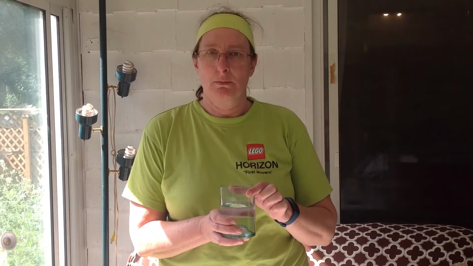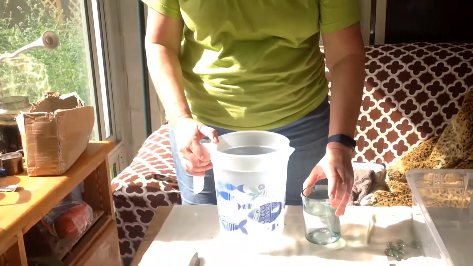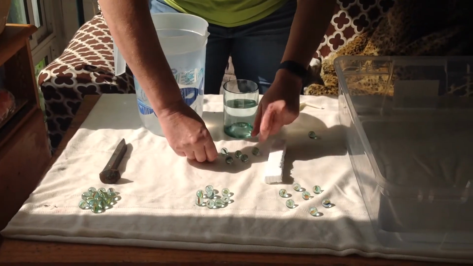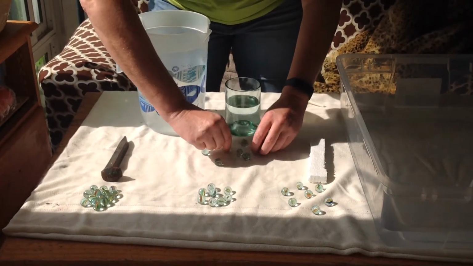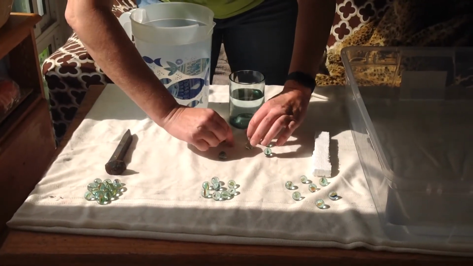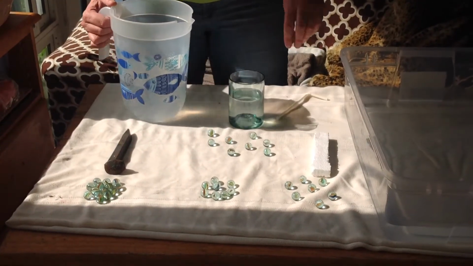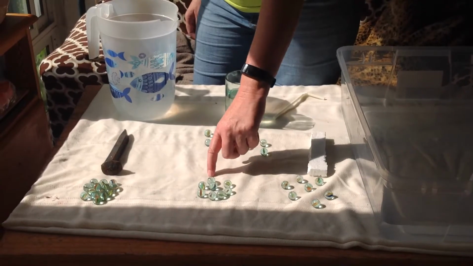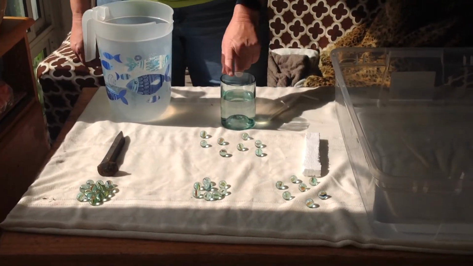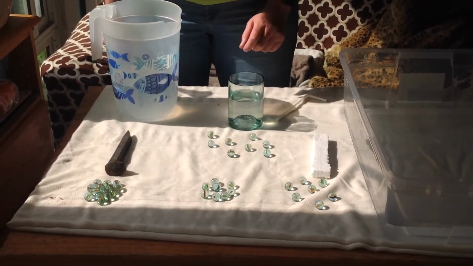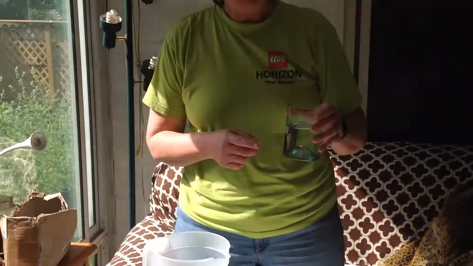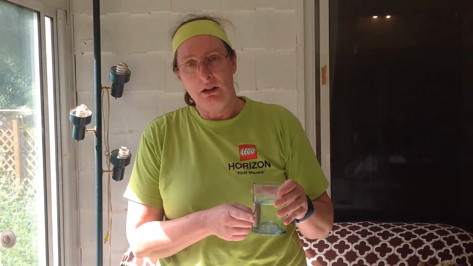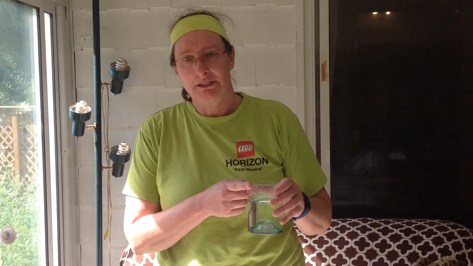Air will always come to the top of water because air is much less dense than water. So if we imagine the molecules of air, they would be spread out much further than the molecules of water. So air is always on the top. So this glass is full. It's full of water and air.